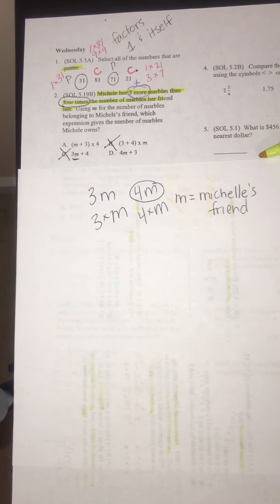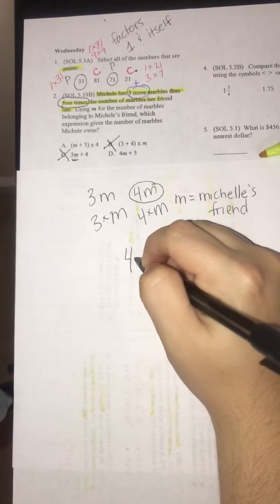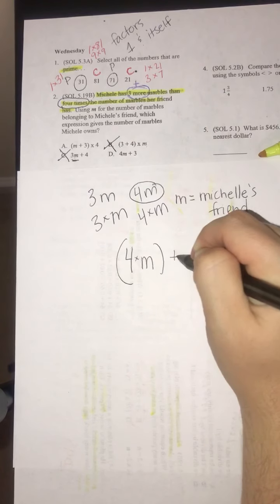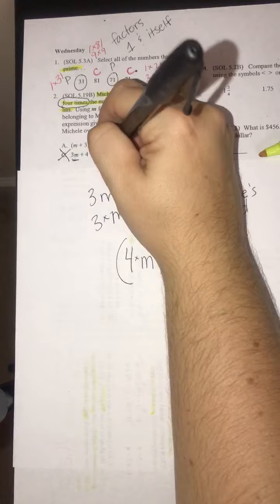Okay, now you're down to your last 2. I figured it out. So it says Michelle has 3 more marbles than 4 times the number of her friend. So what we need to do is we need to do 4 times M and then we need to add 3 more. Do you see an expression similar to that? If you said D, then I am with you.